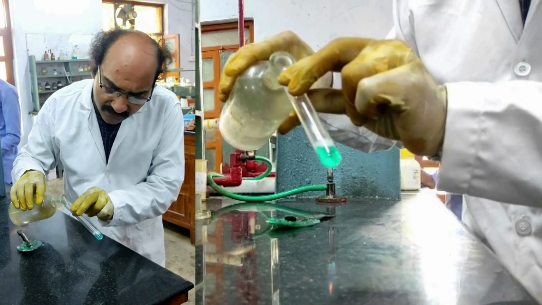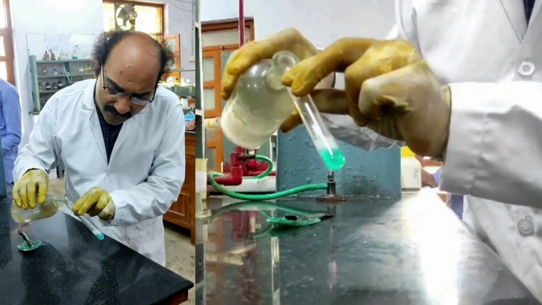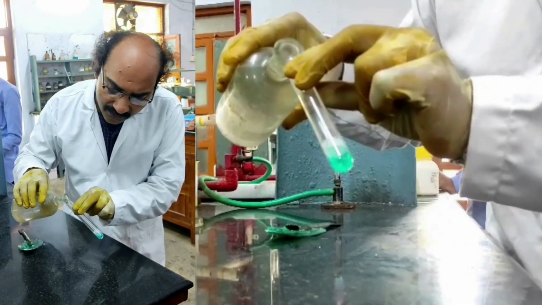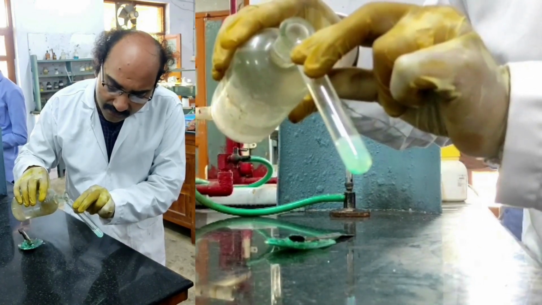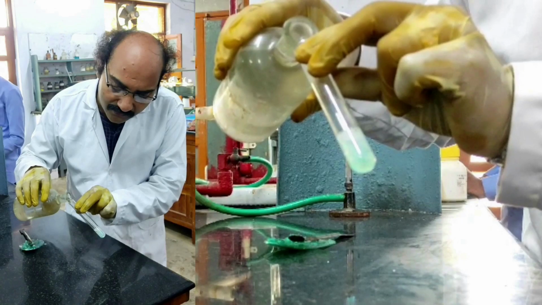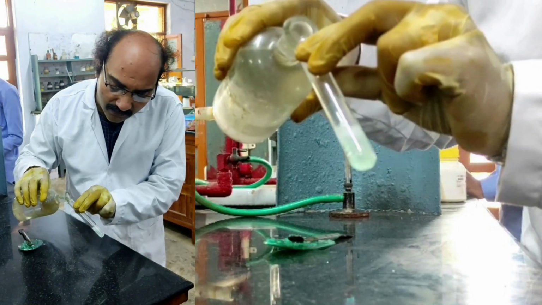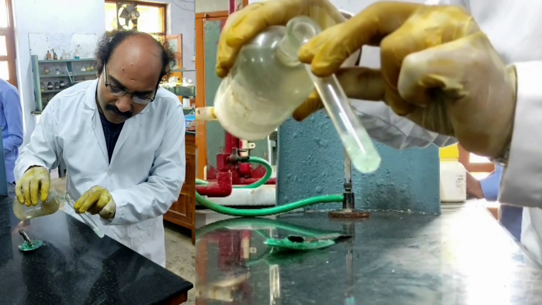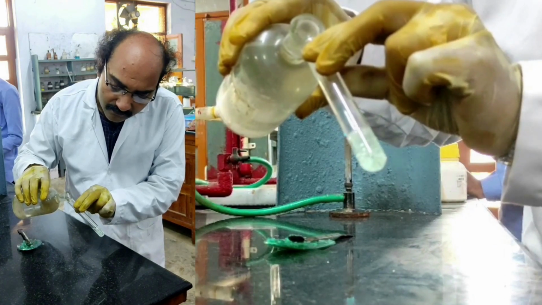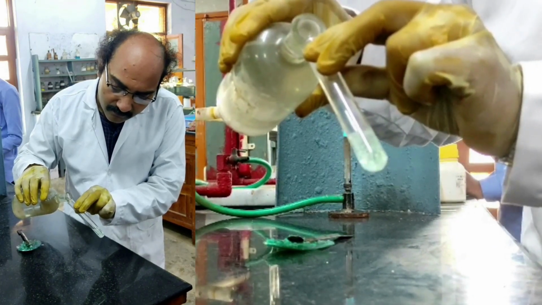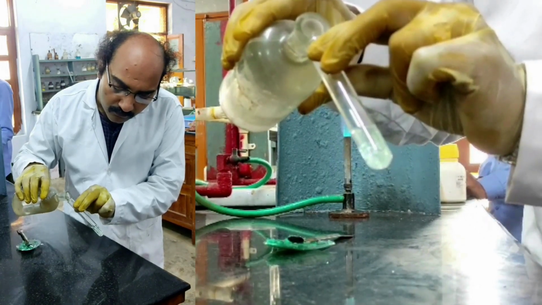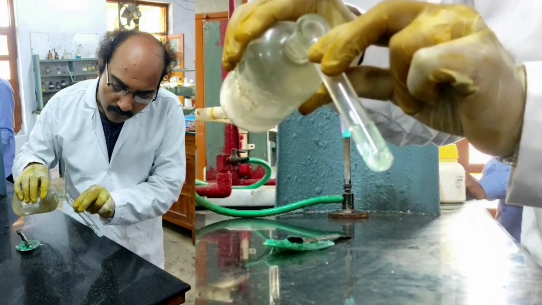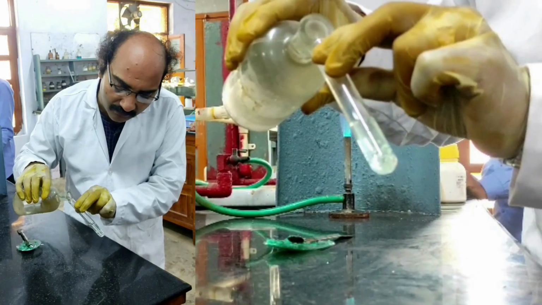You see, bubbles are coming because neutralization is taking place. How long should I add? Sir, you must add until bubbling stops. Until the bubbling stops. Yeah, almost the bubbling is stopped now.